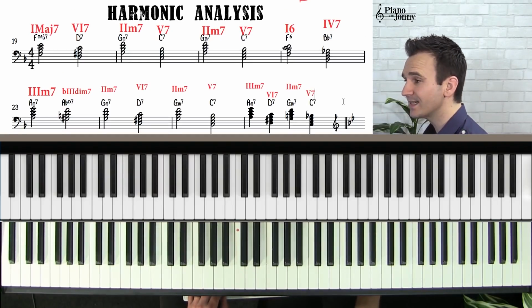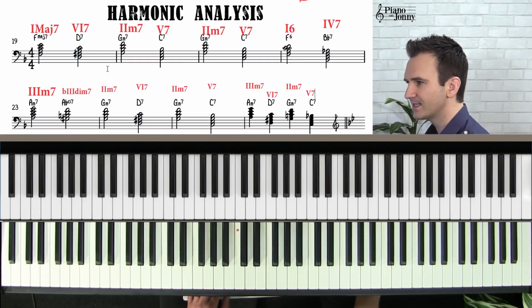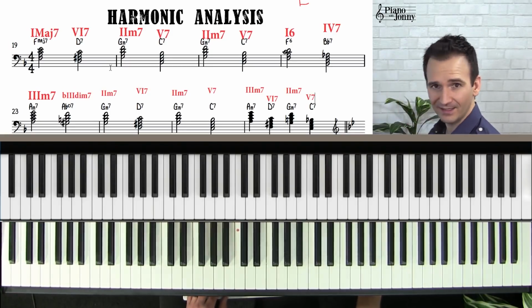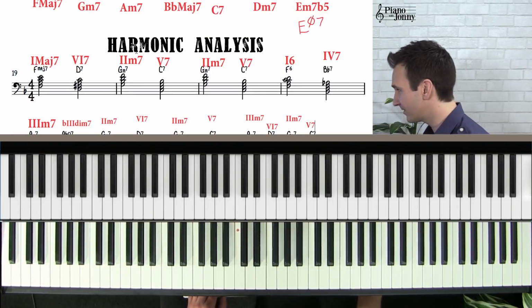Okay? This is analysis. For any of you guys who went to college for music, this is thinking analytically about what you're playing. Because in order to transpose, you need to know what you're playing. You need to understand it.